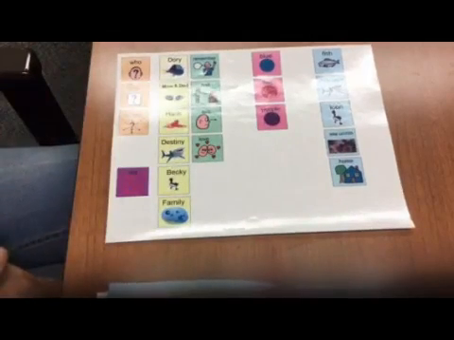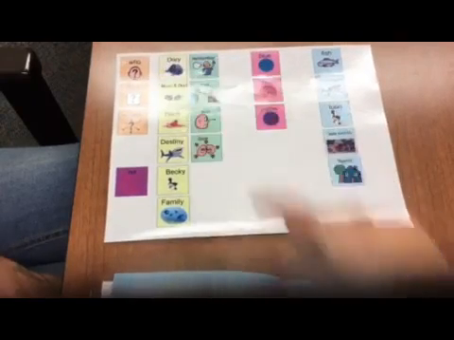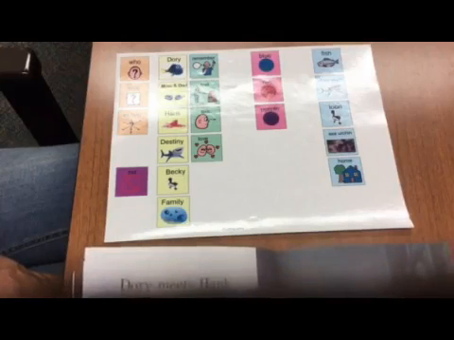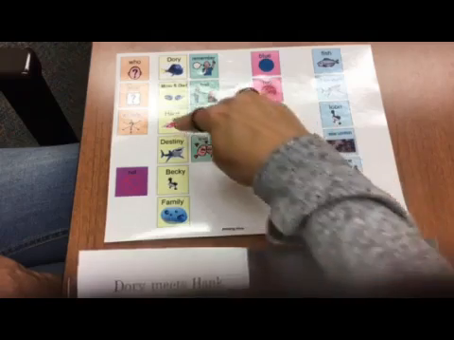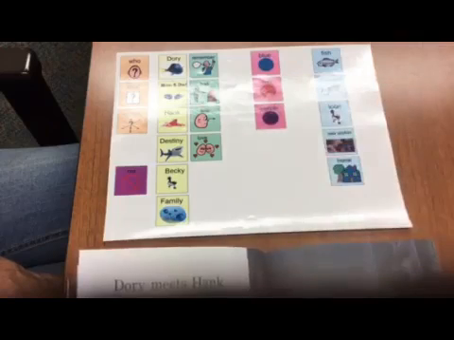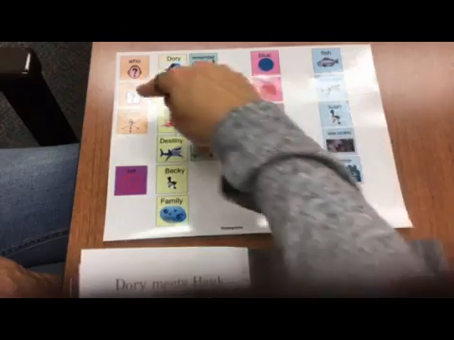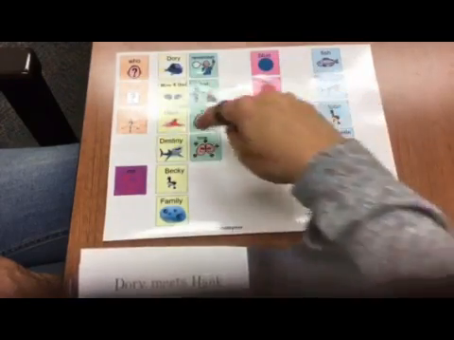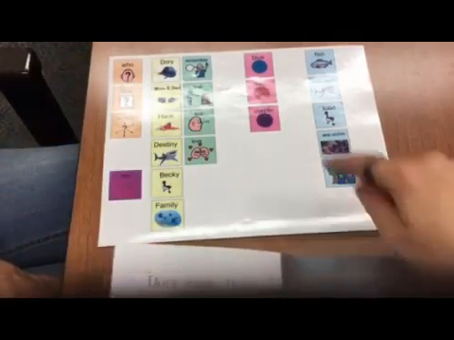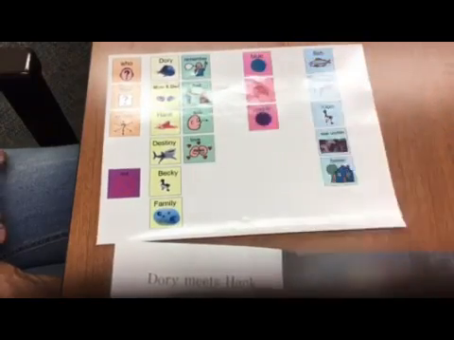Mom and Dad, absolutely. Dory wants to find her mom and dad. Dory meets Hank. He is red. What color is Hank? Absolutely. Hank is red.